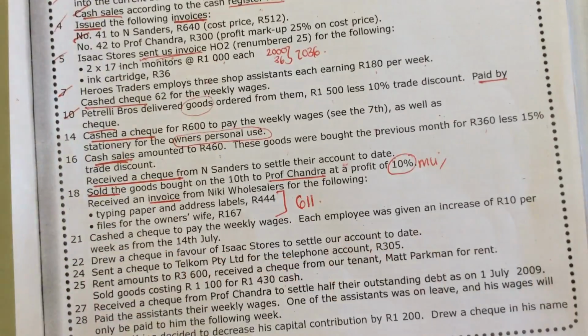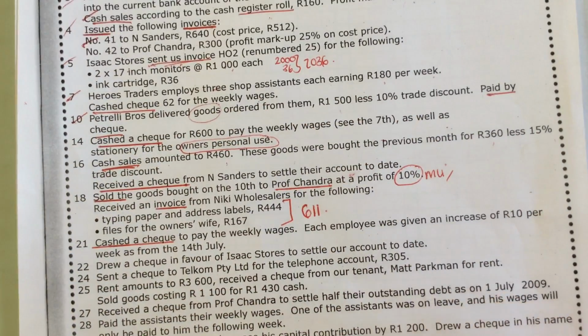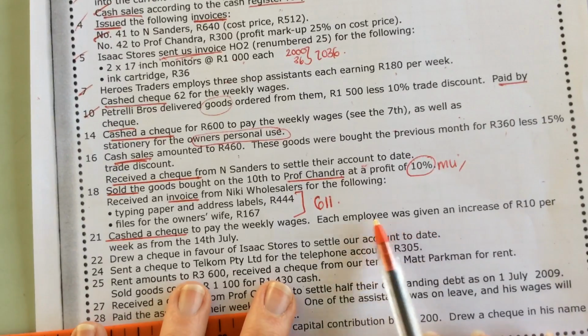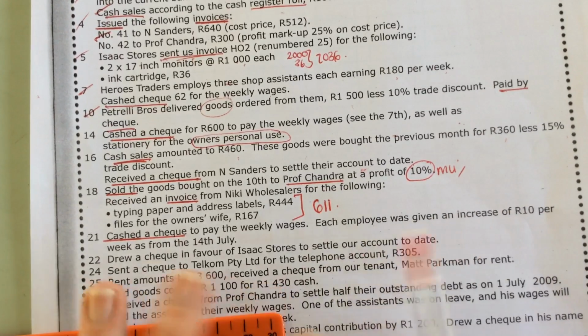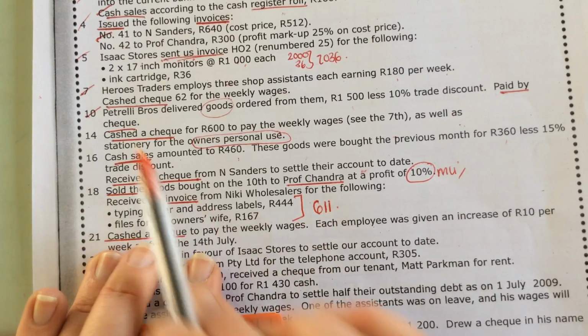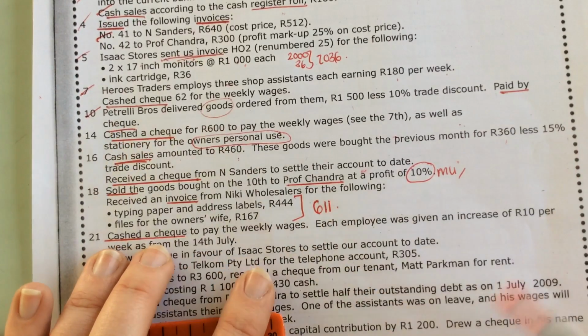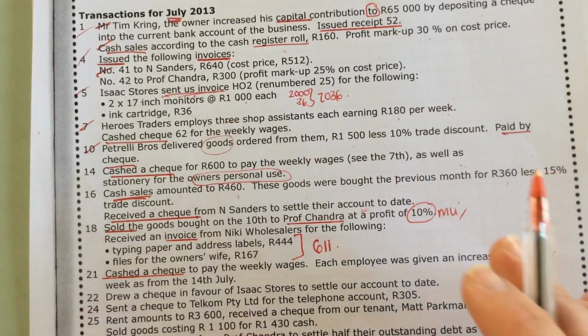Next transaction says, cashed a check to pay the weekly wages. Cashed a check means I'm paying, so it's your cash payments journal. Each employee was given an increase of 10 Rand per week from the 14th of July. We're on the 21st of July. So from the 14th, instead of getting 180, they're now getting 190 per week.